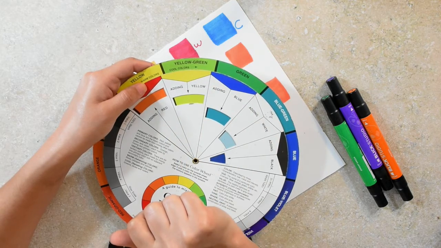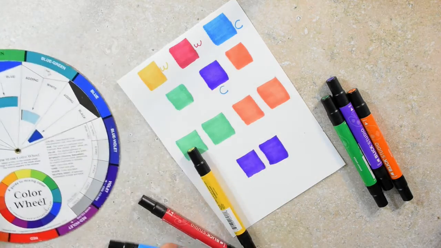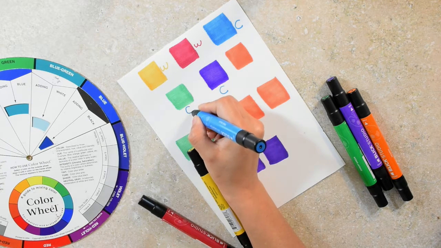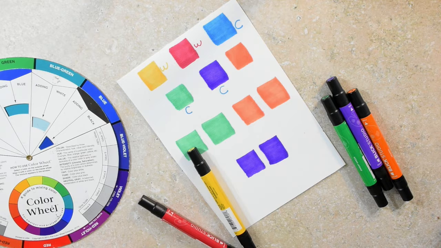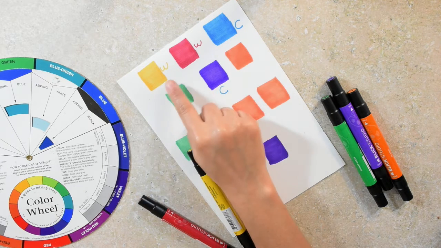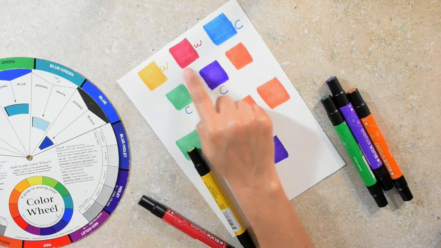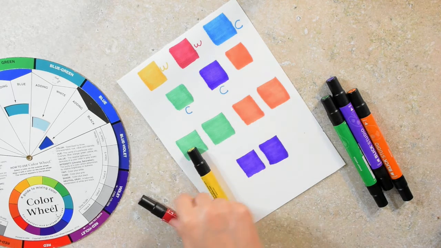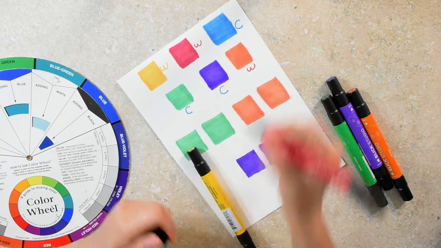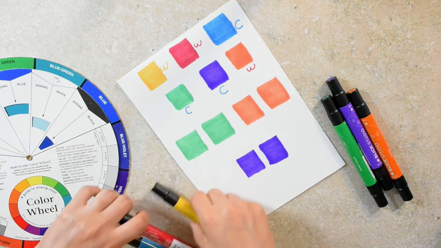So again, I'm going to call green a cool color. So now what about orange? We have orange here, which is combination of two warm colors. It's easy. This one, it's warm color. Orange is a warm color.